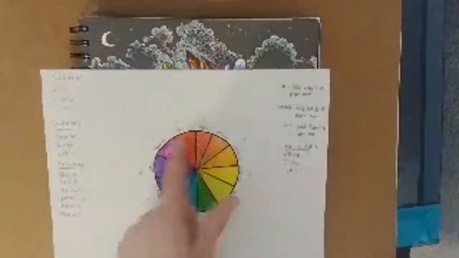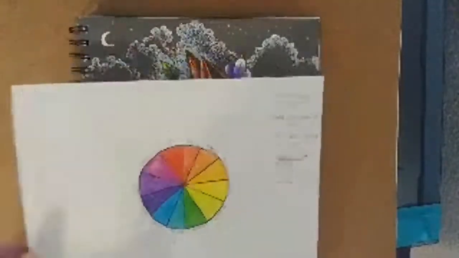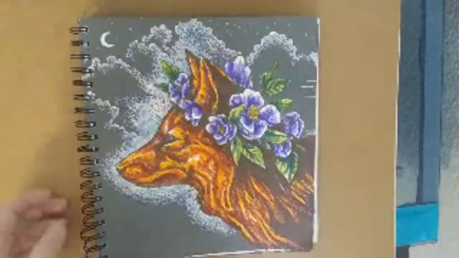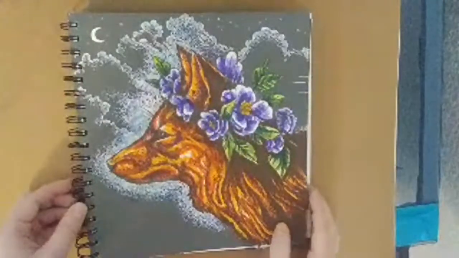So you can skip a color in the color wheel and still kind of have that harmonious feel. So there's that.